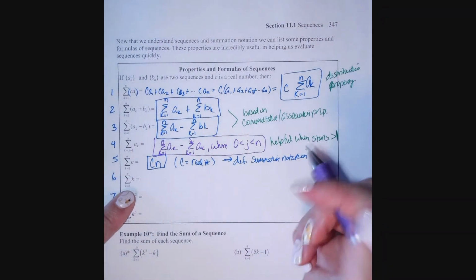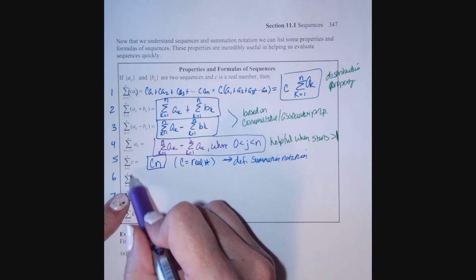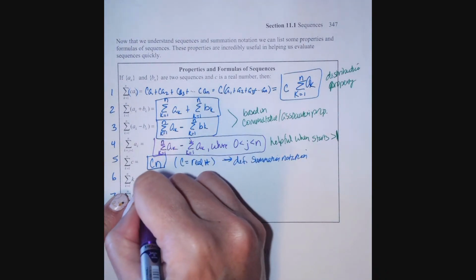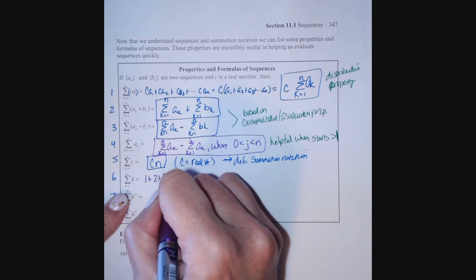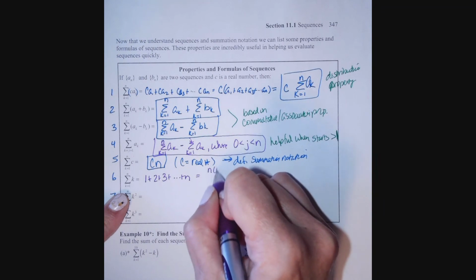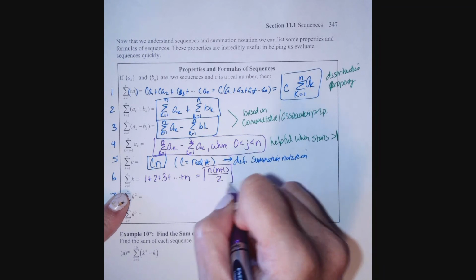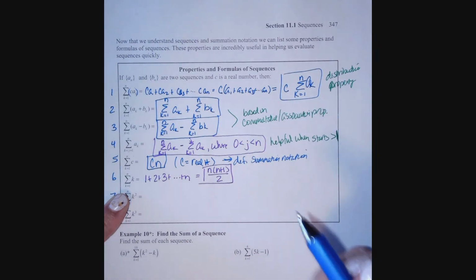I'm just going to write it out. If you have k as the general term and you're summing from 1 to n, you're just adding 1 plus 2 plus 3 plus all the way down to n. That comes out to be n times n plus 1 divided by 2. That is the sum for that series.